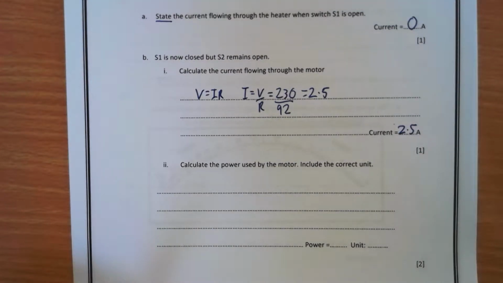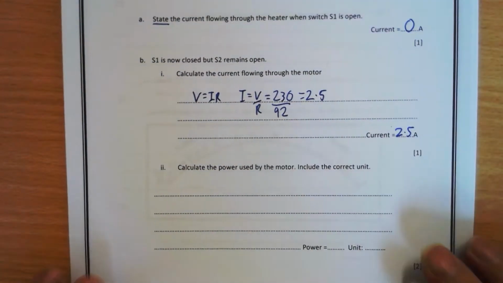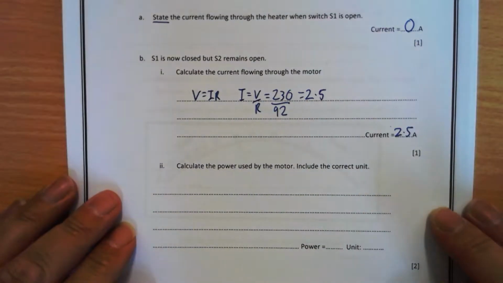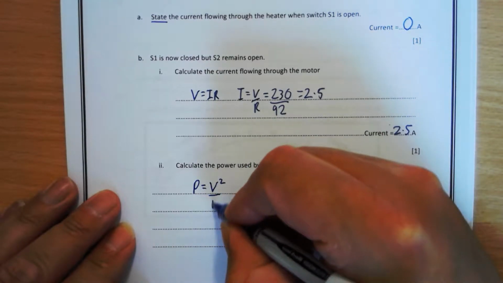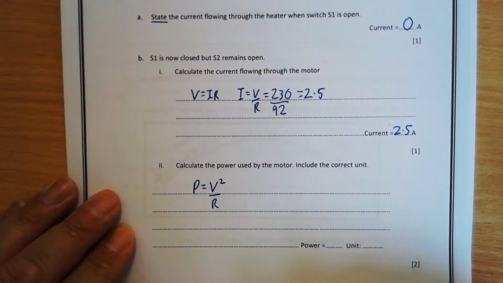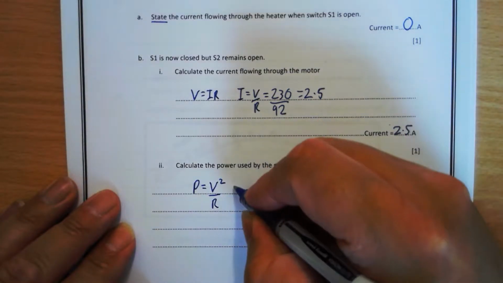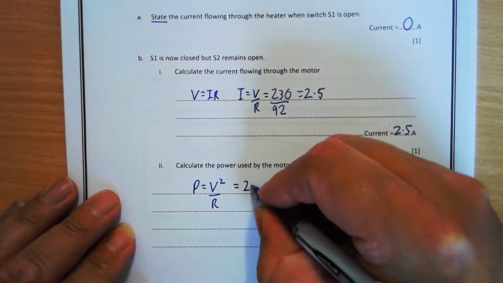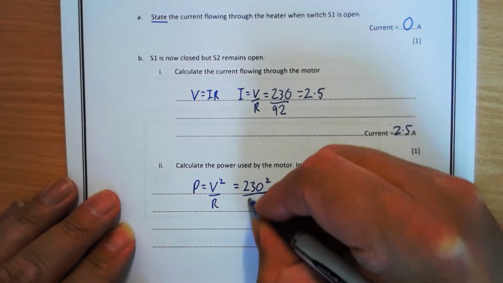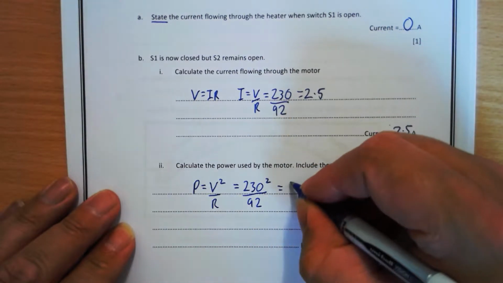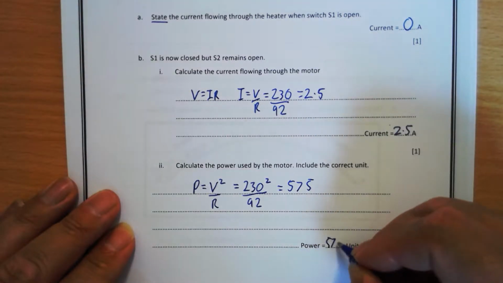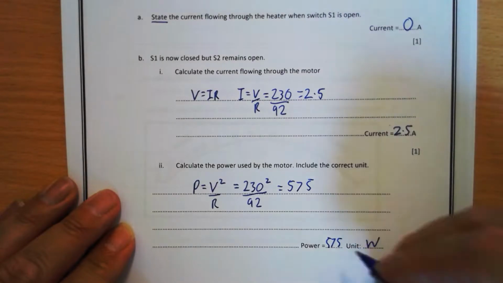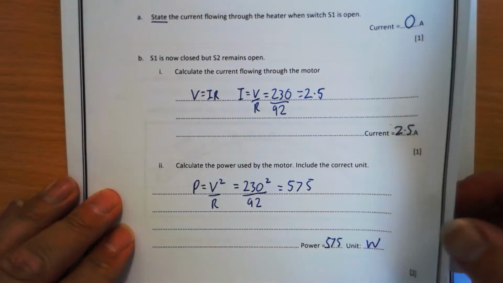Okay, now on to part 2. So we're calculating the power used by the motor and including the correct unit. So for power, I'm going to use V squared over R. You can use IV because you've got the current. You could use P equals I squared R, I suppose, if you wanted to as well, but I'm going to use this one. So it's 230 squared over 92, which comes out to be 575 watts. So it's 575 watts is my answer. Okay, so that's that part done.